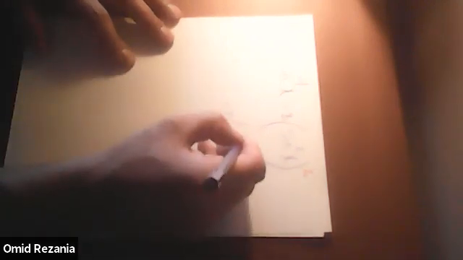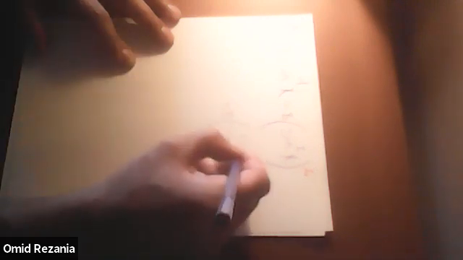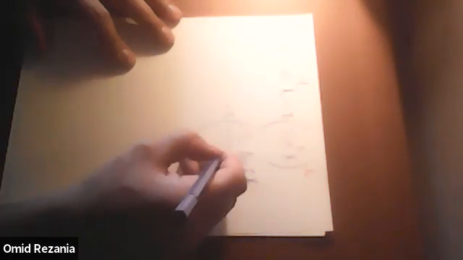Then what I'm going to do, instead of writing sine squared of x, I'm going to write the power formula instead. We call this the power formula, guys. The power formula becomes 1 minus cosine of 2x divided by what? 2, correct?